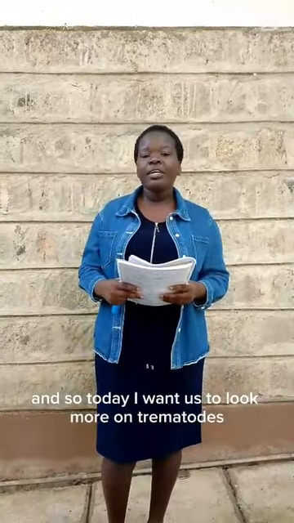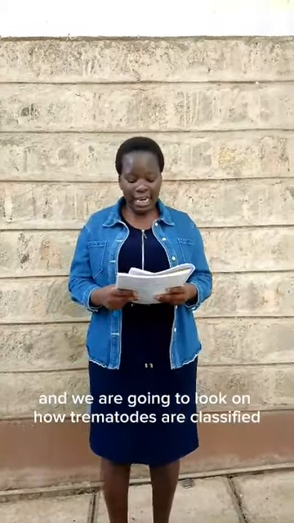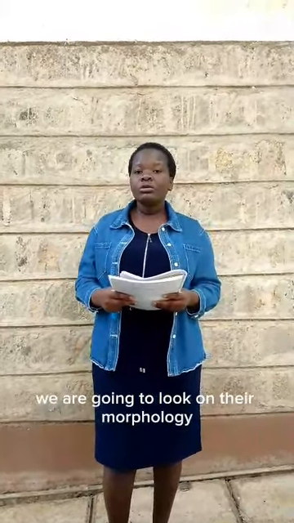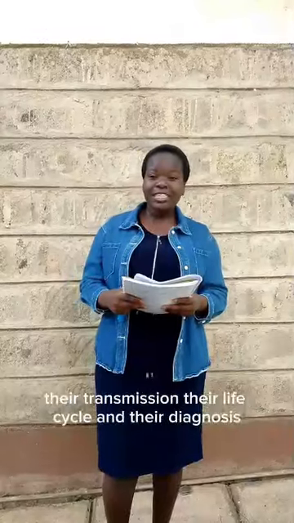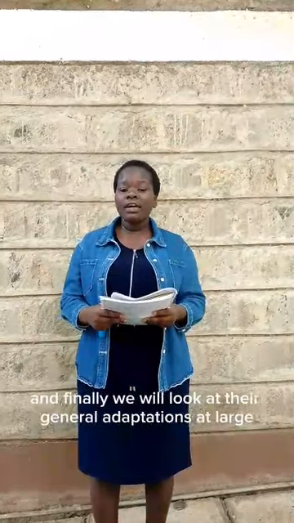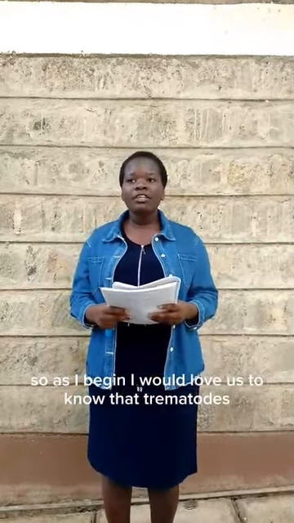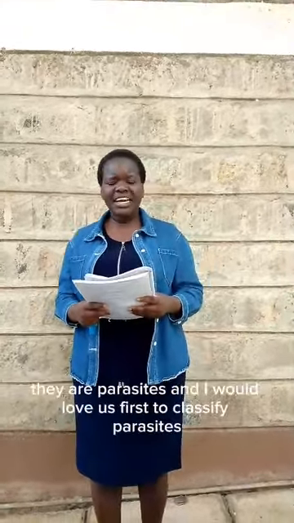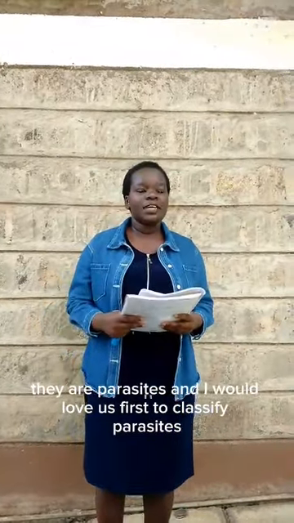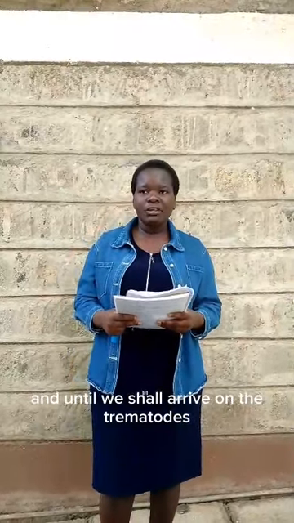And so today I want us to look more at trematodes, and we are going to look at how trematodes are classified. We are going to look at their morphology. We are also going to look at their host, their transmission, their life cycle, and their diagnosis. And finally, we will look at their general adaptations at large. So as I begin, I would love us to know that trematodes are parasites, and I would love us first to classify parasites until we arrive at the trematodes.